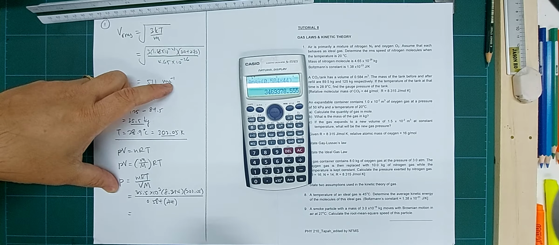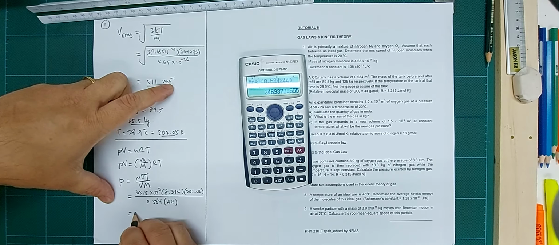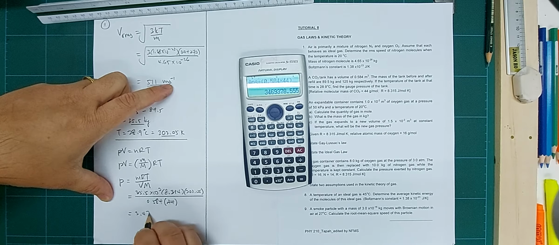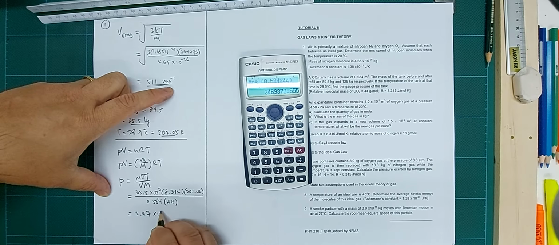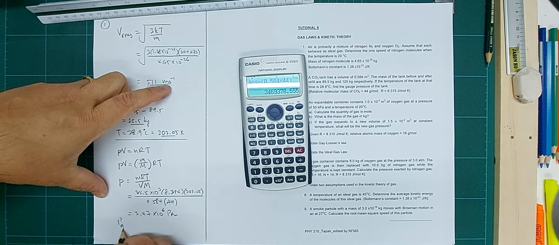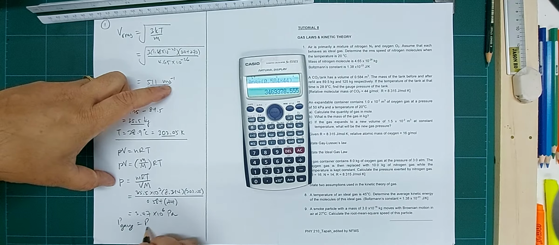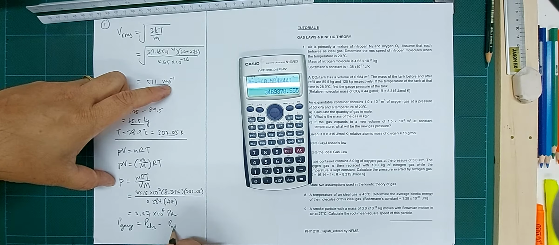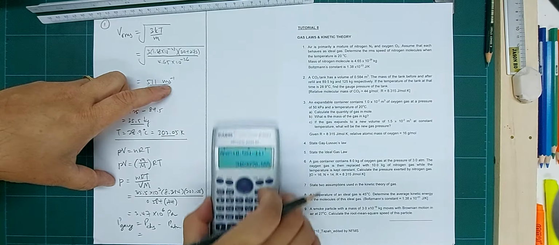That pressure is 3.469 megapascal, so we put 3.47 times 10 to the power 6 pascal. But our gauge pressure is our absolute pressure minus the atmospheric pressure. What's our atmospheric pressure?